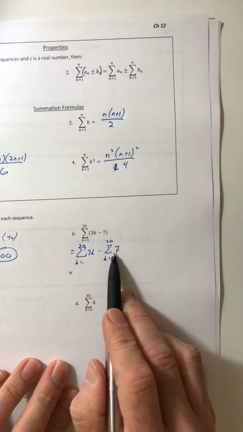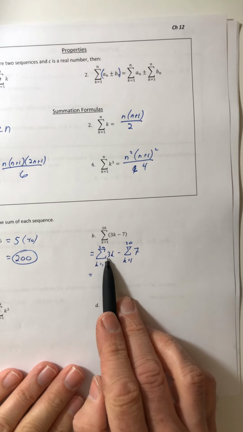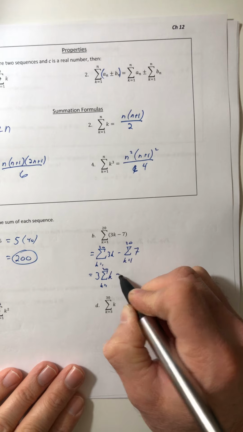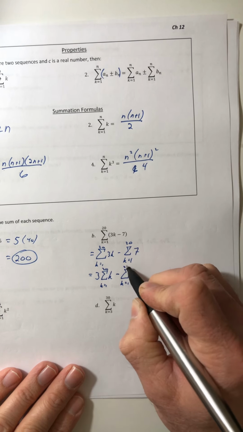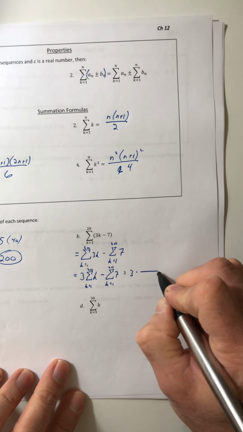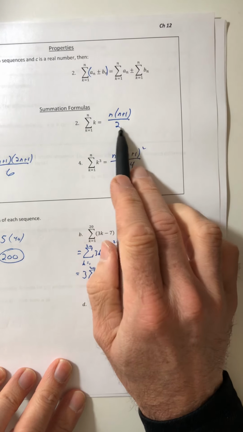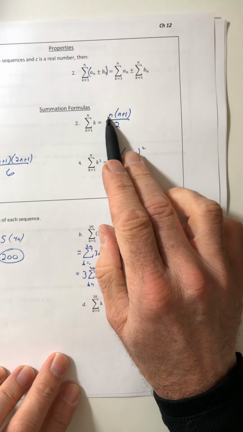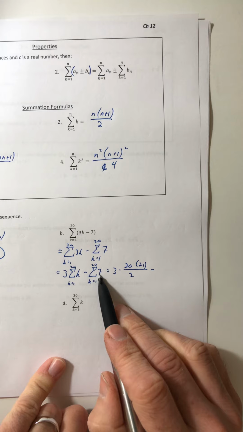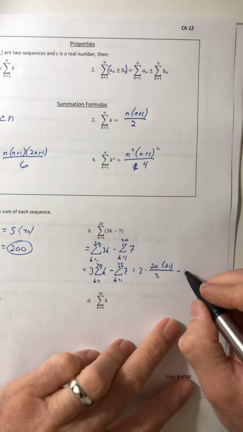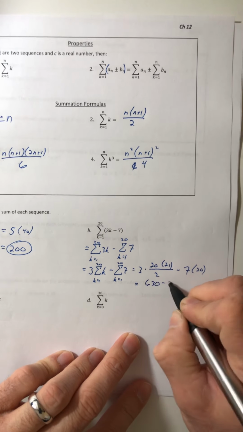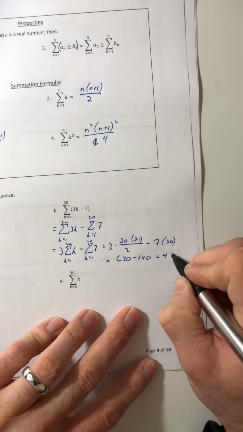Oh well. So just split it up. And then we can use that first property over here. I've got a number being multiplied in, so I can pull it out. And then I can use the summation formulas for each of these. So the 3 just stays as a 3. And the summation formula for k is n times n plus 1 over 2. So I'm going to take the 20 and plug that in for n. So 20 times 21 all over 2. And then minus, now the 7 is just like example A, it's just your constant. So minus 7 times 20. If you start to work it out, we have 630 minus 140, which gives us a total of 490.